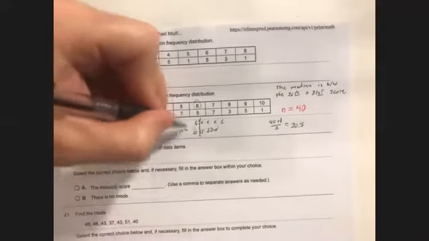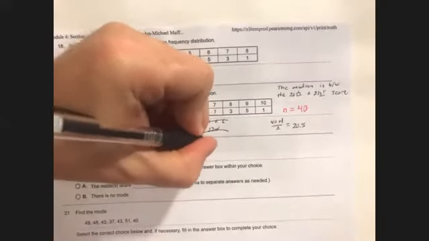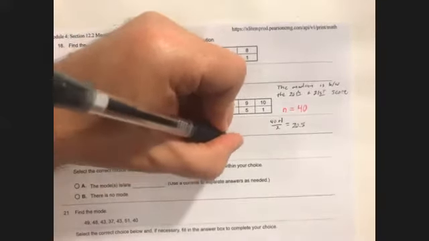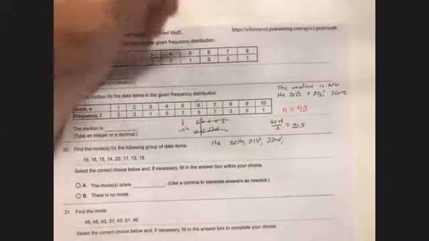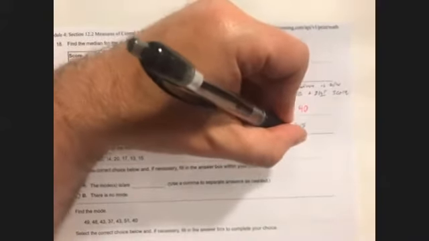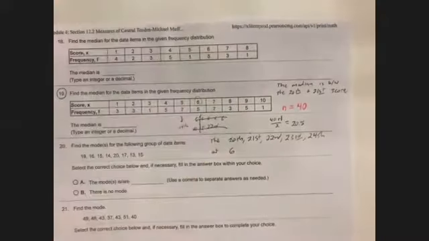Let me write that bigger. That's kind of messy. So this means the 20th, 21st, 22nd, 23rd, 24th. I've got 5 of them, 1, 2, 3, 4, 5. These 5 are all 6.